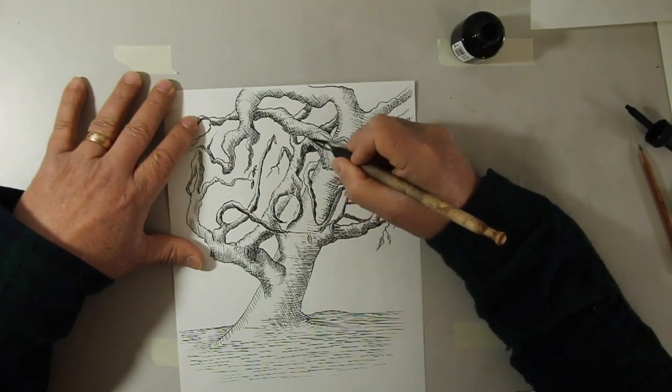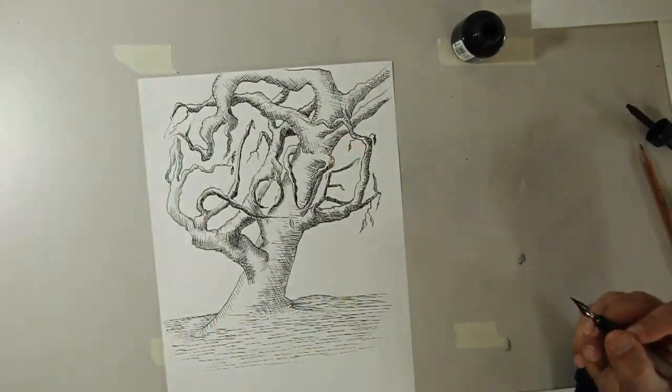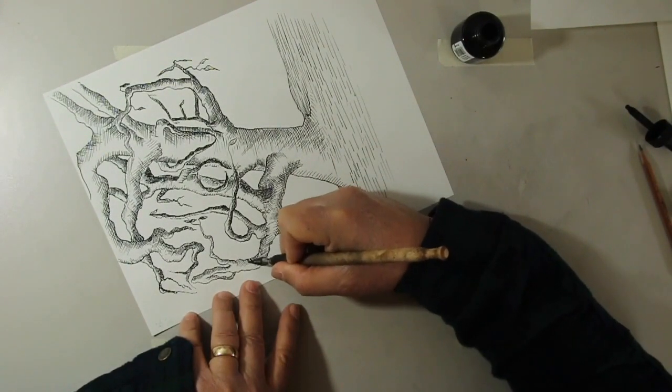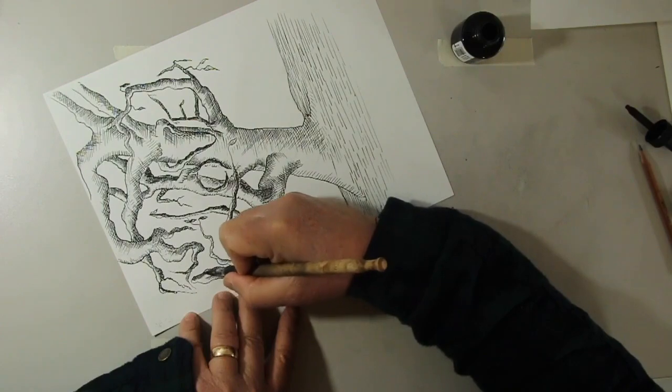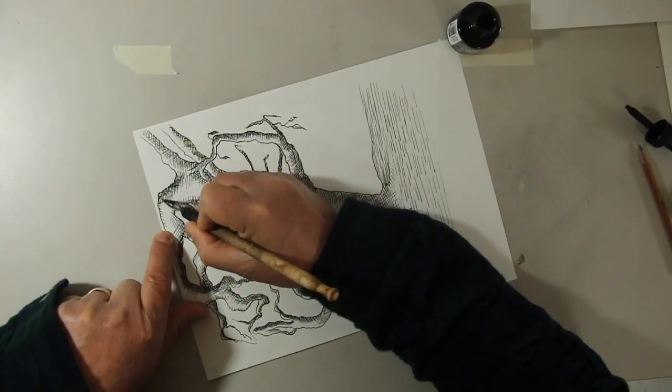You gradually want it to look like it's getting darker and darker every time that you put in a new layer. So from time to time, stop, hold your work away from you, and check to see how the transitions are going. Your fourth layer will be the darkest part of the tree.